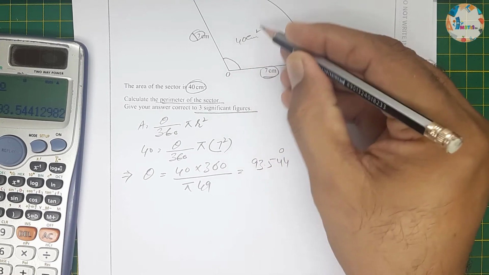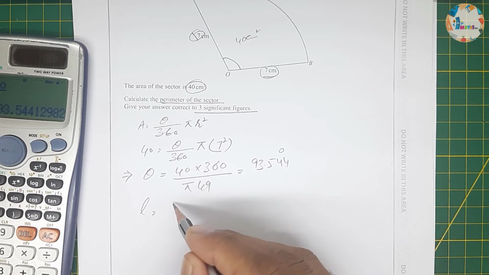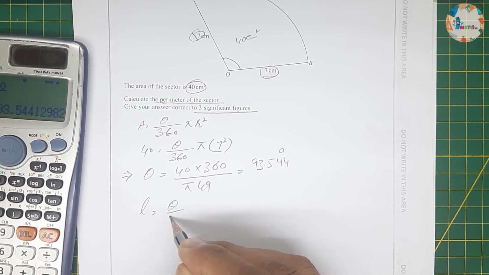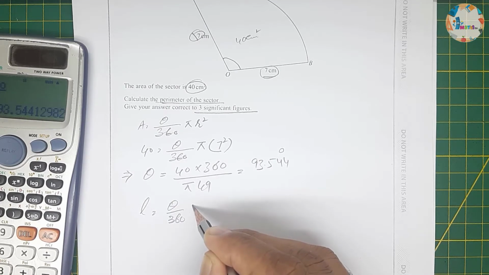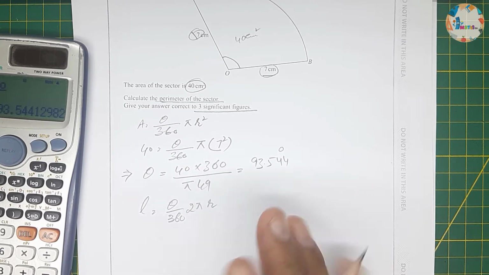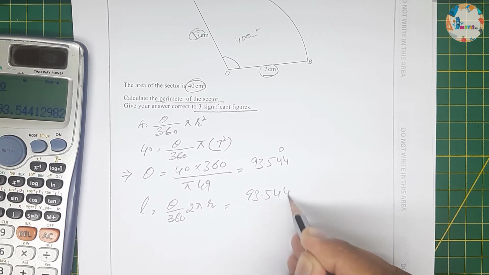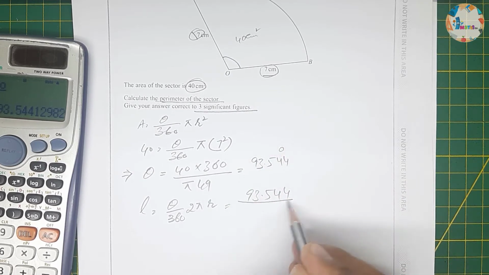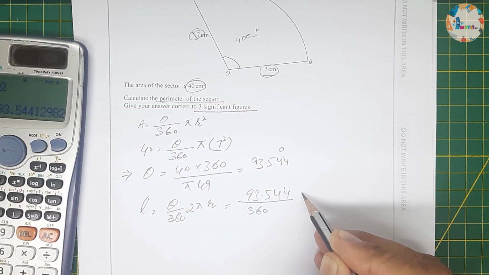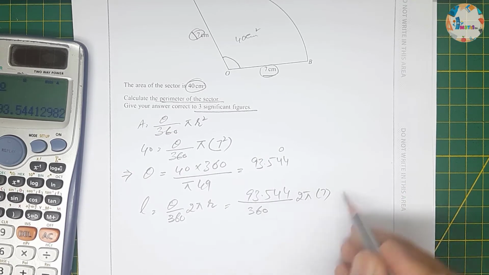Now we can apply the length formula. So L is equal to theta over 360 into 2 pi r, and this will be theta is 93.544, which we have calculated, divided by 360 into 2 pi, and r will be 7. So we can calculate this length.